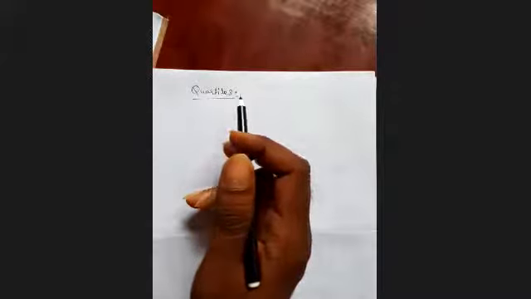Quartiles. Do you know about median? For the median, first we write the given data in ascending order, then we select the most middle term. That is called the median. We solved it for even and odd observations already.